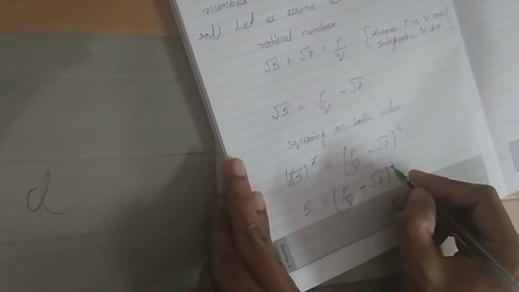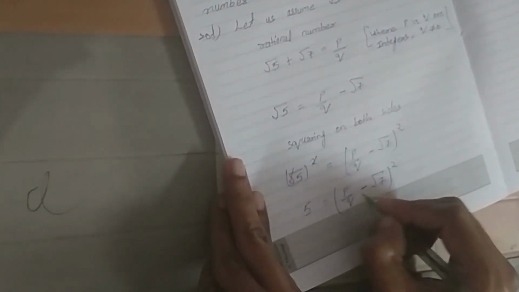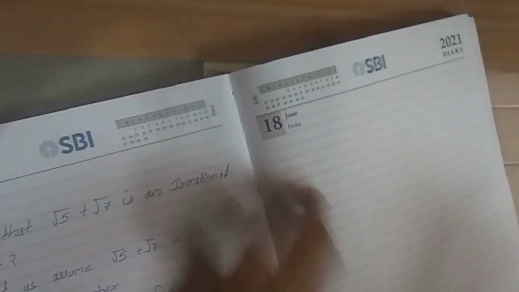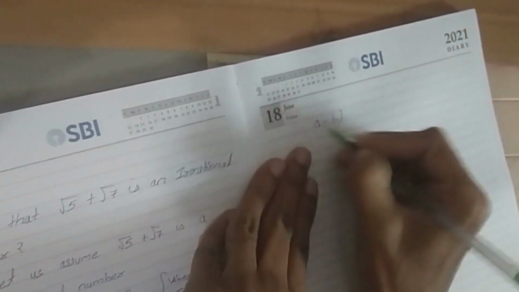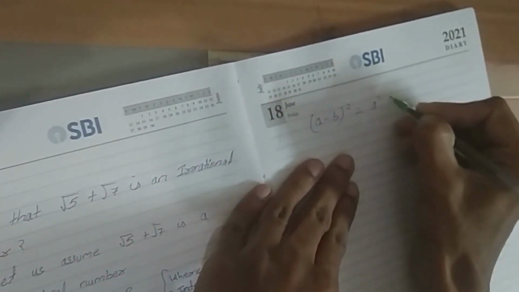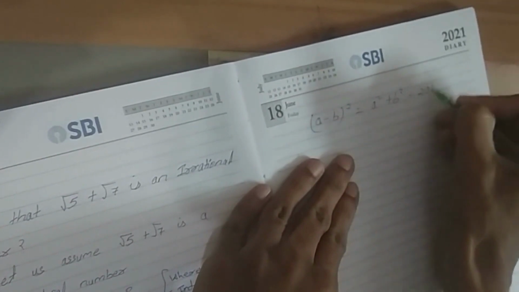So it is in a formula. Okay, which formula? a minus b whole square equals a square plus b square minus 2ab.